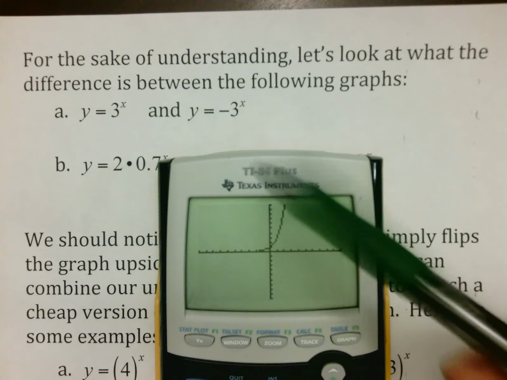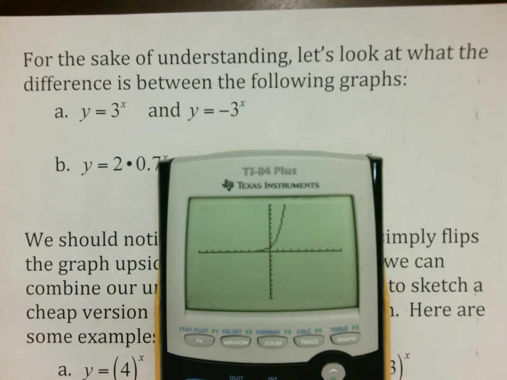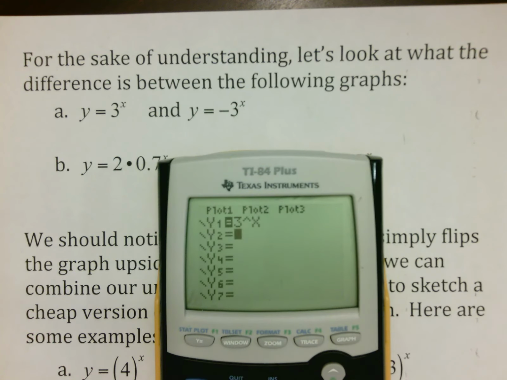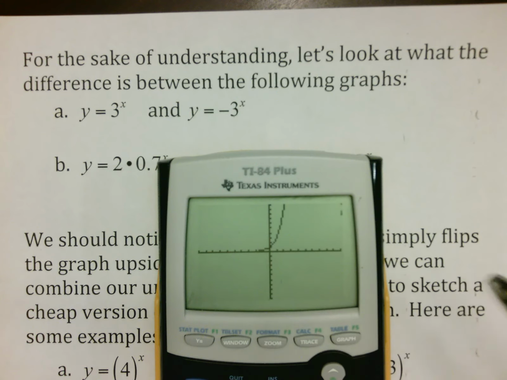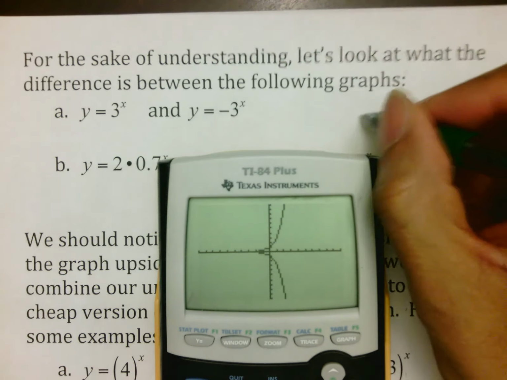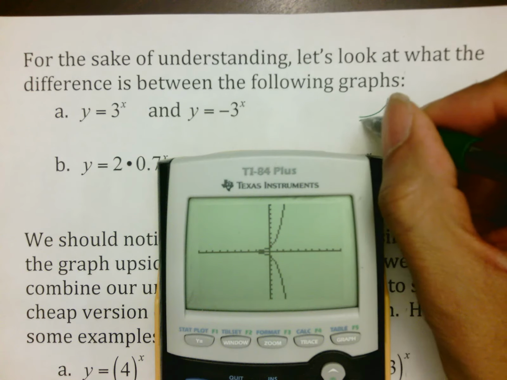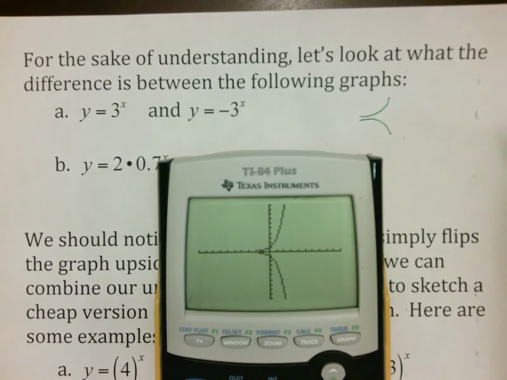The question is, what happens if we put a negative in front of that 3? So we're going to move down 1 and put negative 3 caret x and see what happens. And what you notice is it took this graph and simply turned it into that graph.